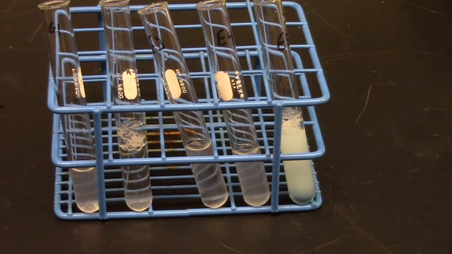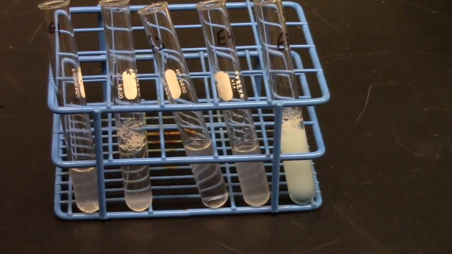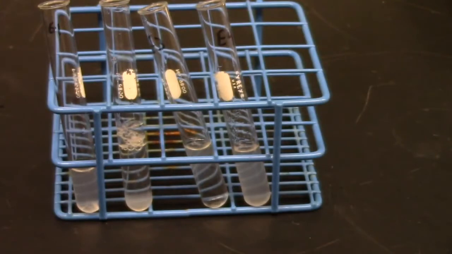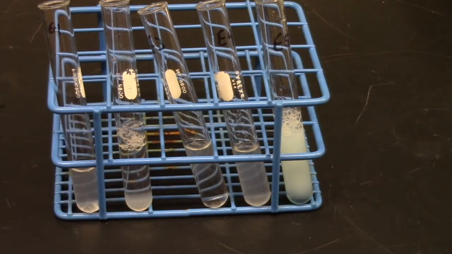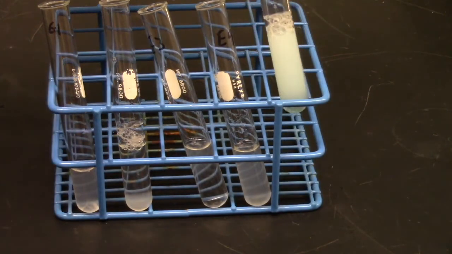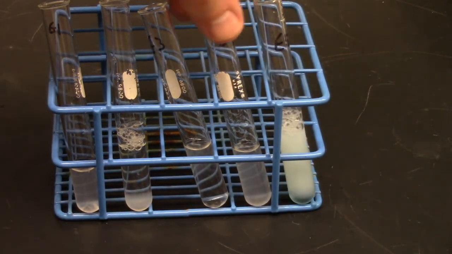Put a little alcohol in E4. 1, 2, 3, 4, 5. One more for good measure. 6. And I've already put the material into E5 because I wanted to make sure it was going to work. And as you can see, it got real cloudy real fast. So let's just sit and wait.